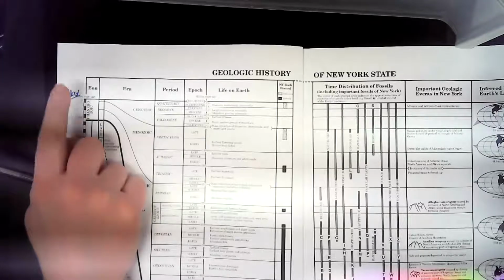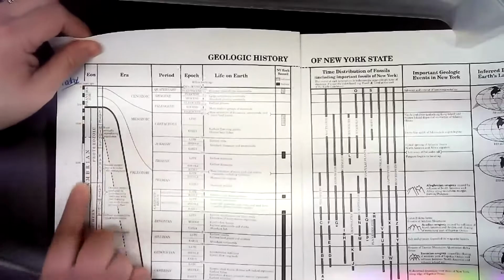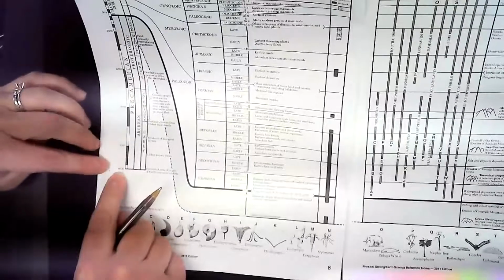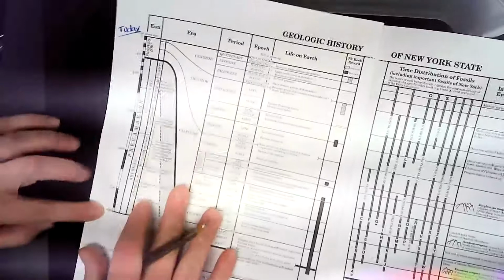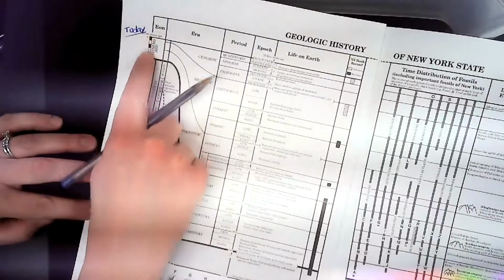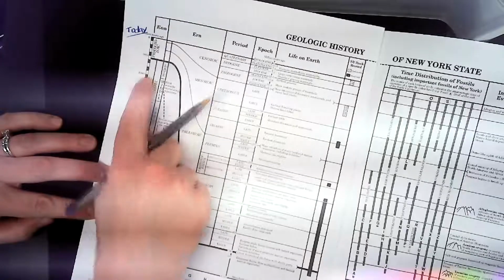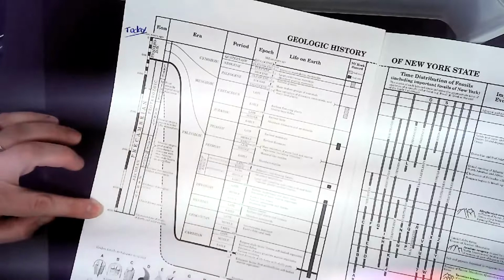So for this reference table, today is at the top and it gets older as you go down until you get to the bottom here. That's 4,600 million years ago. So these are all in millions of years here. So it says that right there, millions of years ago. So this is 500 million, 1,000 million, 2,000 million, 3,000 million, 4,000 million.